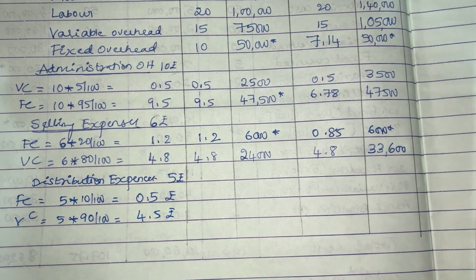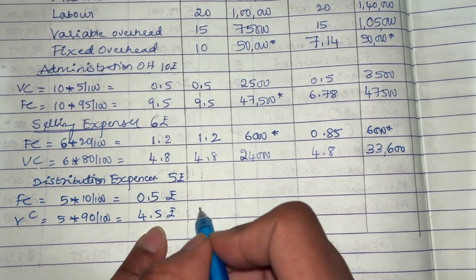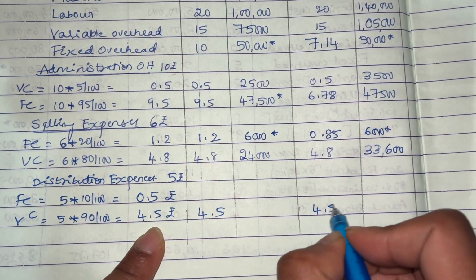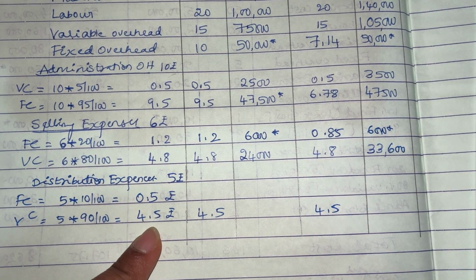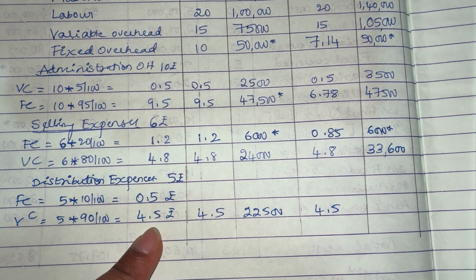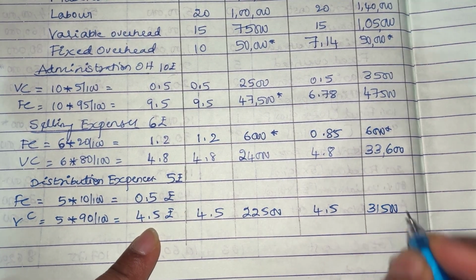Then 5 into 90 divided by 100 is 4.5 rupees. So here I will write, for example, this is my variable cost, what remains constant? Cost per unit, 4.5. So 4.5 into 5,000 units will be 22,500. 4.5 into 7,000 units, 31,500.